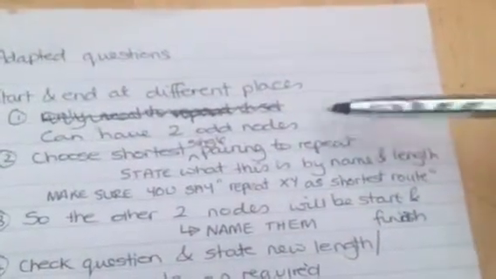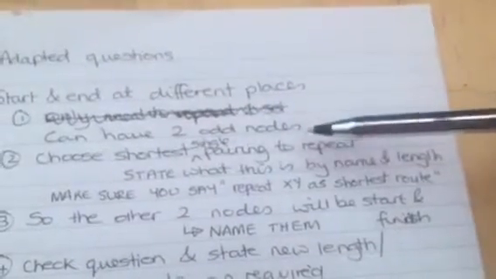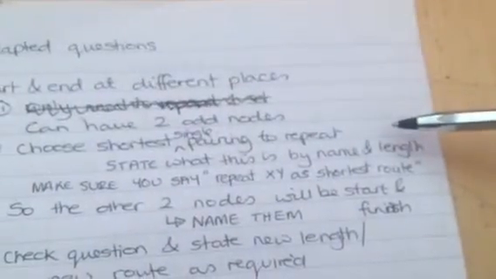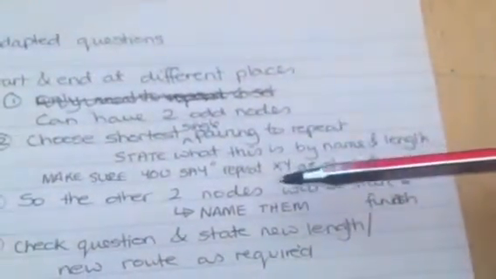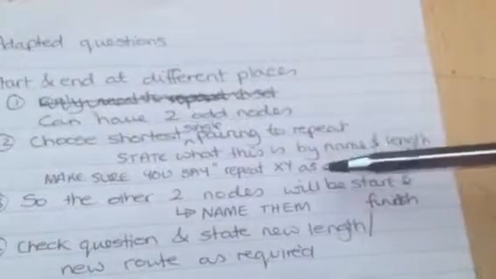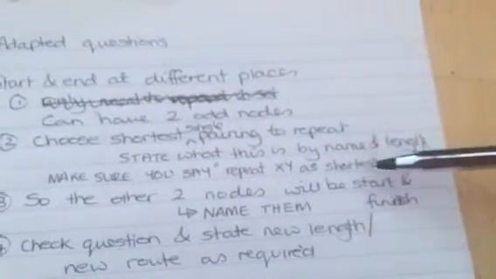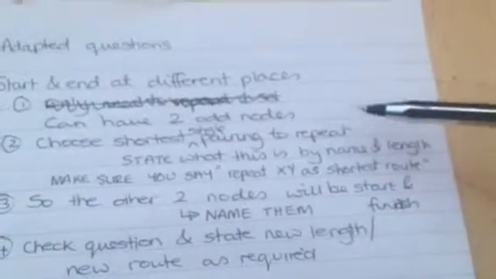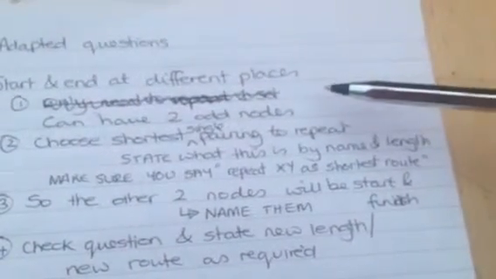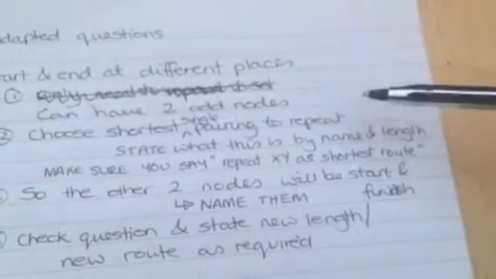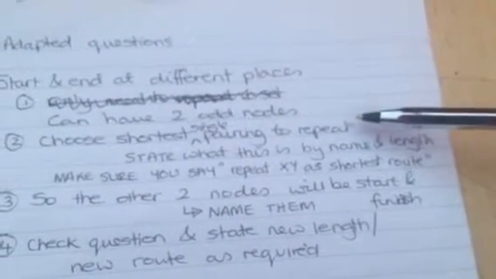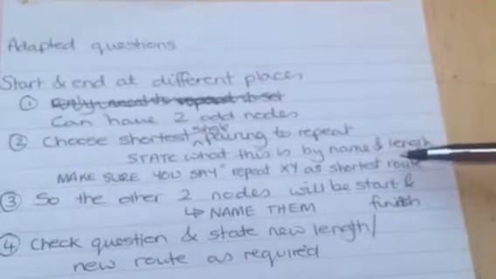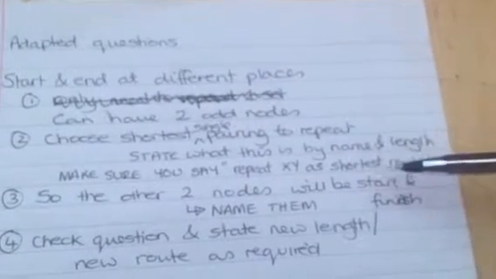Make sure you name it. They will be expecting the letters. So the shortest single pairing to repeat is AB. You then need to say, so the other 2 vertices or nodes will be the start and the finish. And again, name them. Do not talk in generalizations. So your reasoning would say, we can now have 2 odd nodes. The shortest pairing to repeat is AB, so therefore C and D will be the 2 odd nodes, which will be the start and the finish.